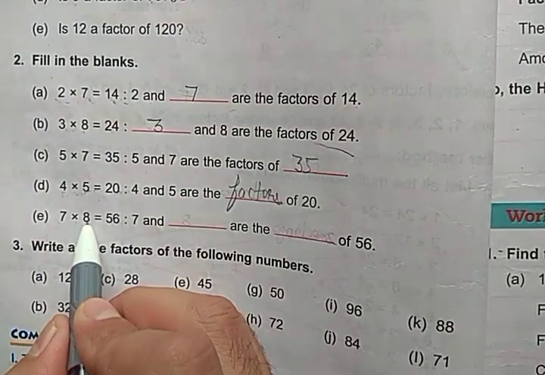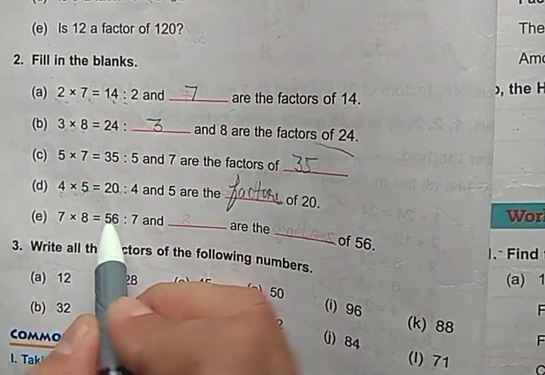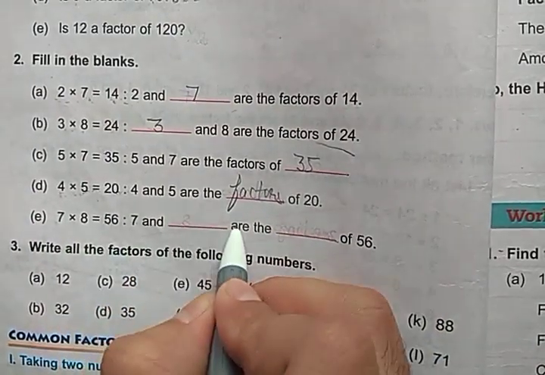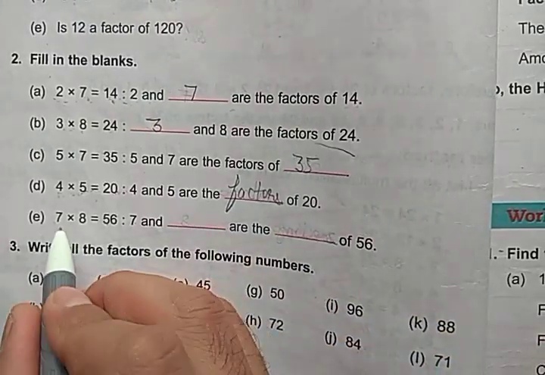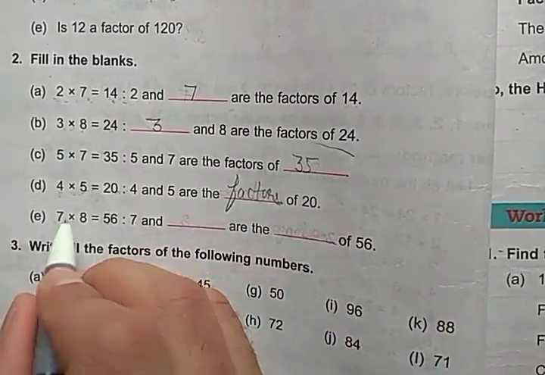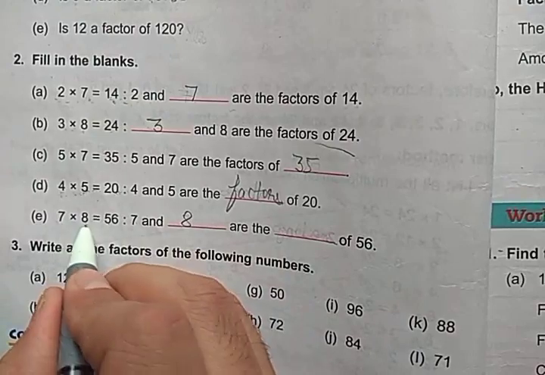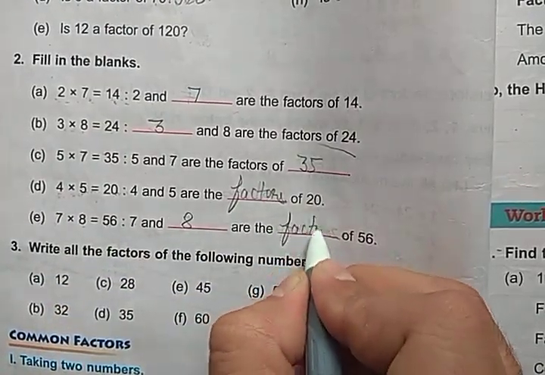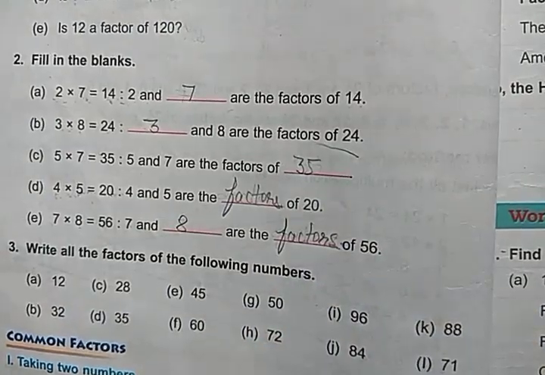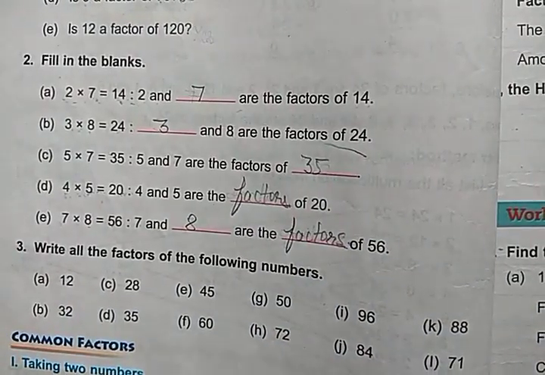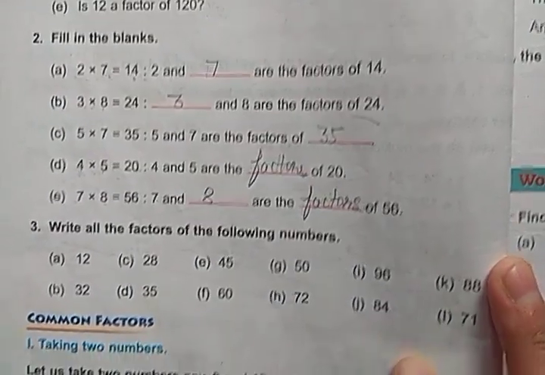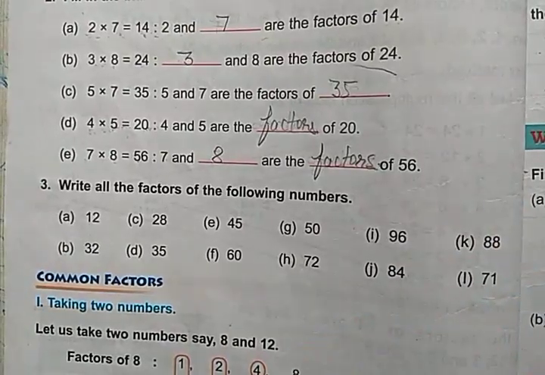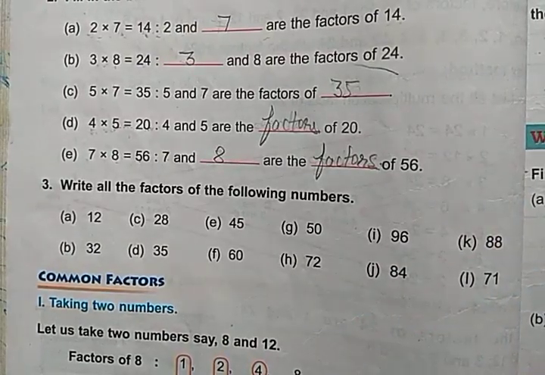Now 7 into 8, 7 8s are 56. Now 7 and dash are the dash of 56. 7 और दूसरा क्या है 8 और 7 और 8 56 के क्या हैं? फैक्टर्स हैं. Now write all the factors of the following numbers.